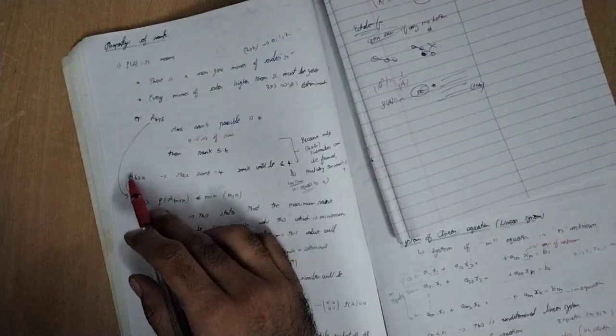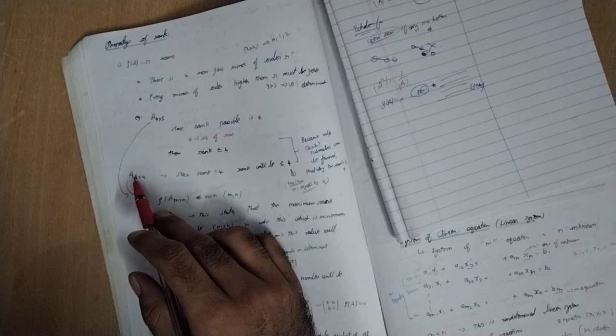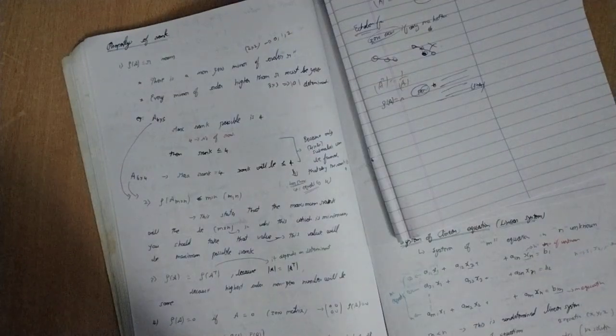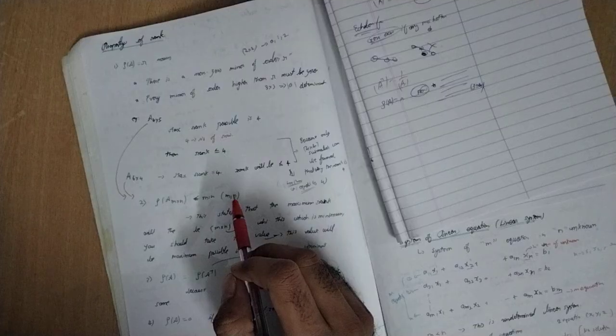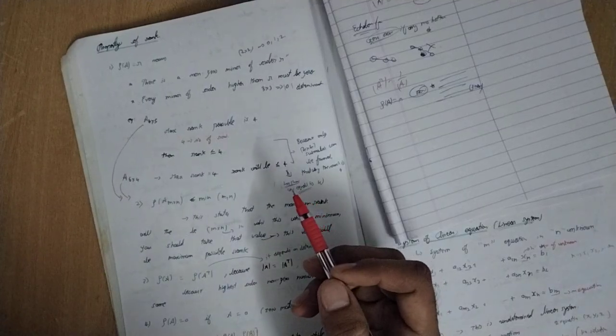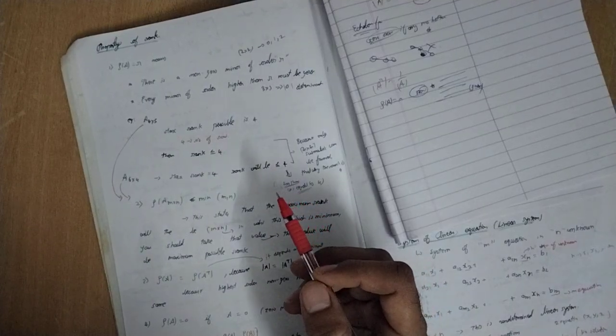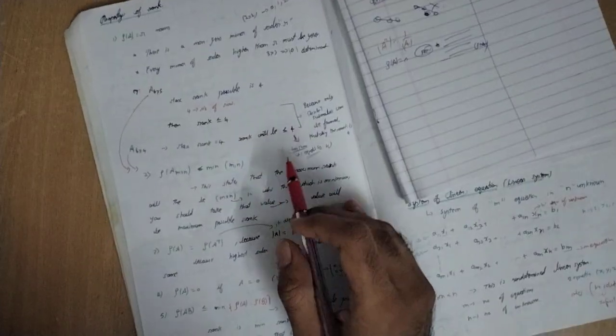okay. So you can see A equals 6 into 4. So here what will that be?